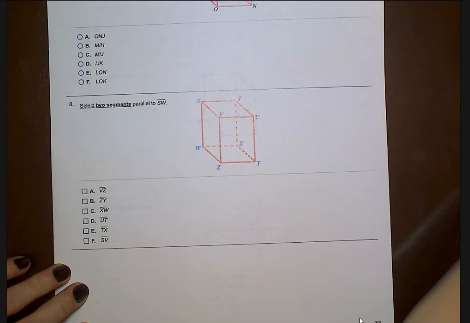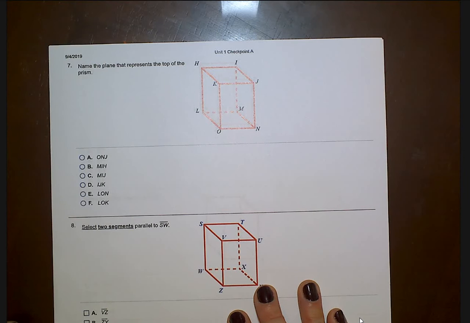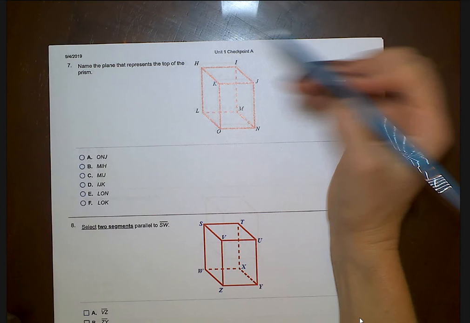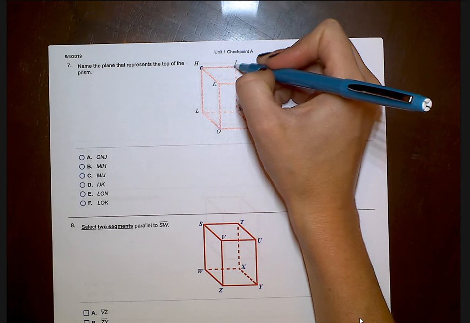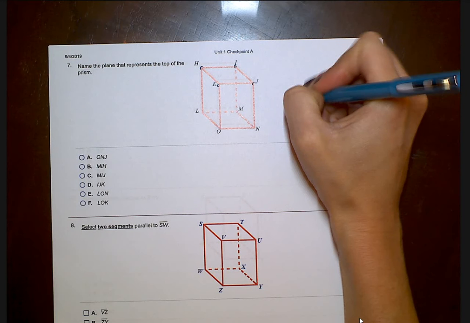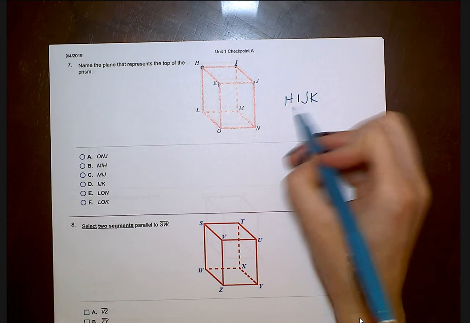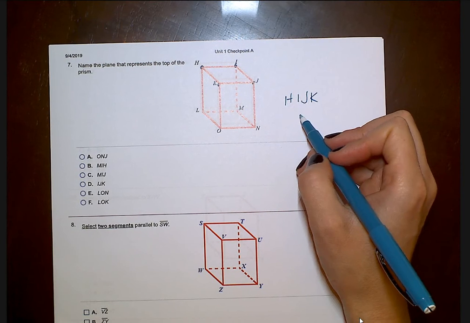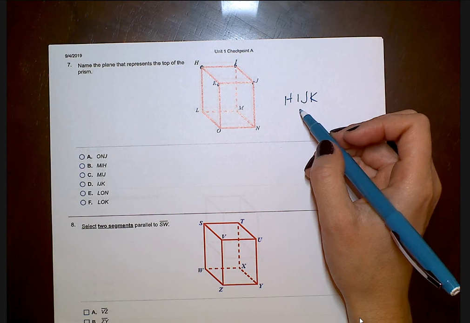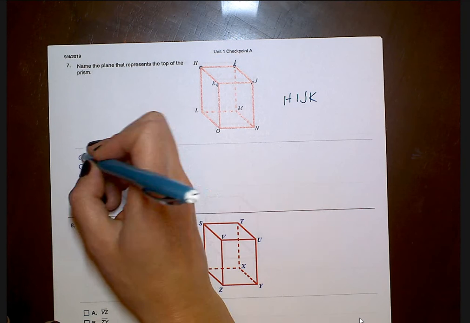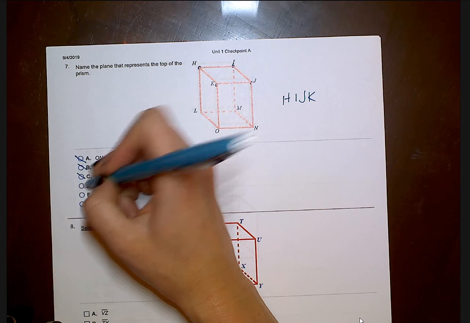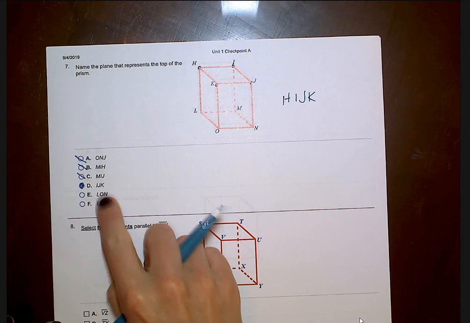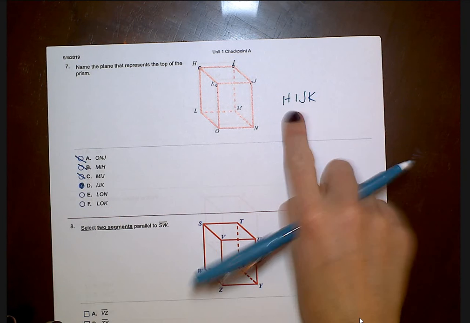Moving right along. Number 7, name the plane that represents the top of the prism. So there's 4 corners on the top, H, I, J, and K. You only have to name 3 to name that plane. So I'm going to do process of elimination. Not that one. H, I, J, and K is what I'm looking for. Right there. D, I, J, K. Okay, so just look for 3 of those guys, and that's the top.